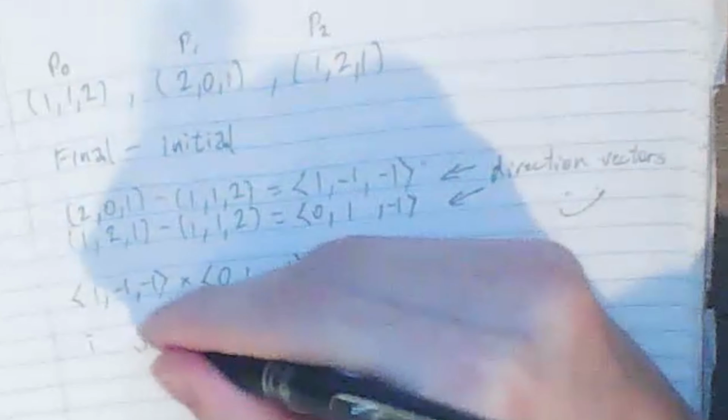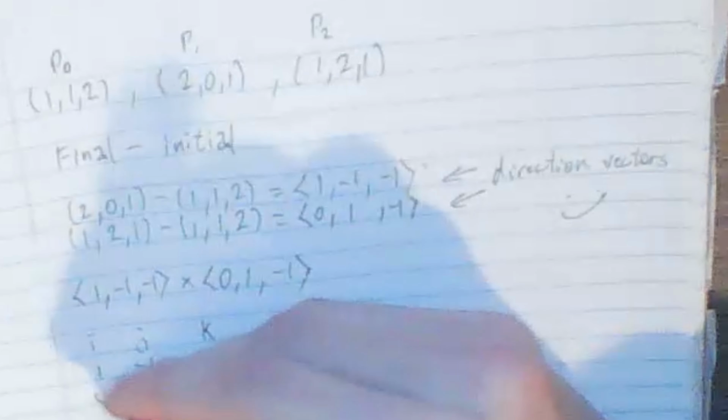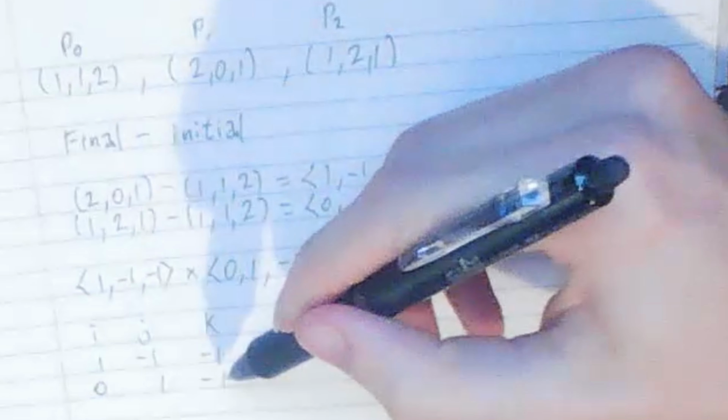I like to do the IJK method. I think it's very easy to introduce error otherwise, and you can simply not introduce error. So for our I component, J component, and K component, what is our I going to be? We're going to cover this row, and we're going to cover that row. So negative 1, we're going to cross them. Negative 1 times negative 1 is going to be 1, minus, inside the parentheses is always a minus, negative 1 times negative 1 is 1, so 1 minus negative 1, which is 1 plus 1 for 2.